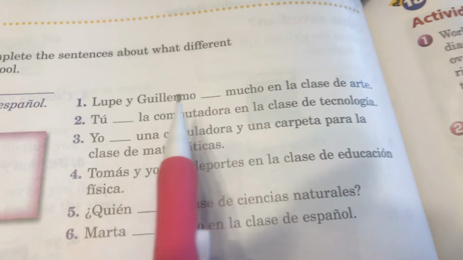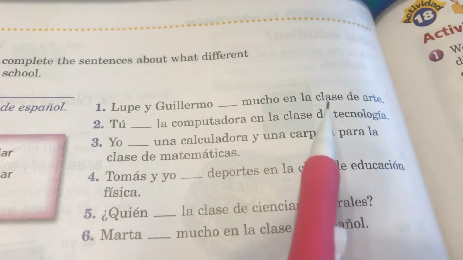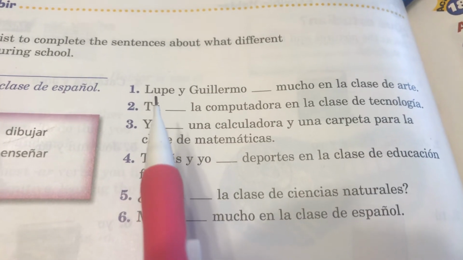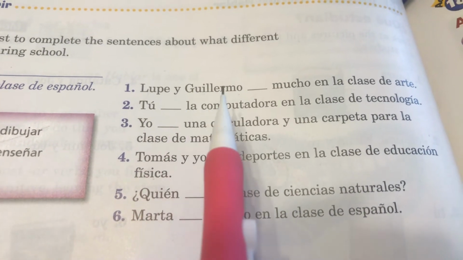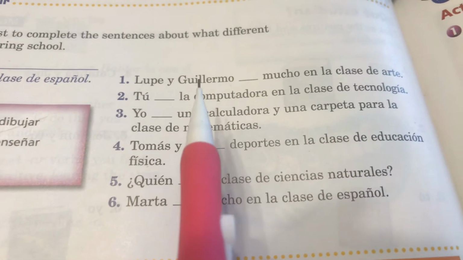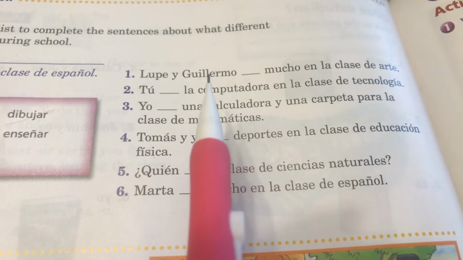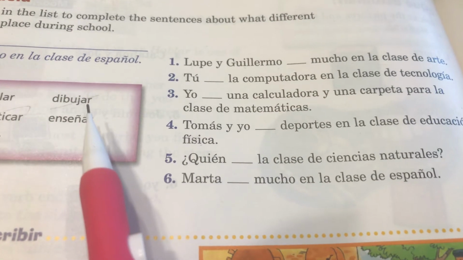So if you were to plug this in here without changing it, it would read like this. Lupe y Guillermo dibujar mucho en la clase de arte, and this is the way it would sound in English. Lupe y Guillermo to draw a lot in art class. Well, that does not sound right. It's not correct grammar. So how can we make dibujar sound right?